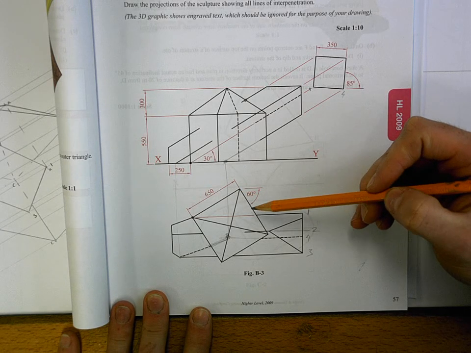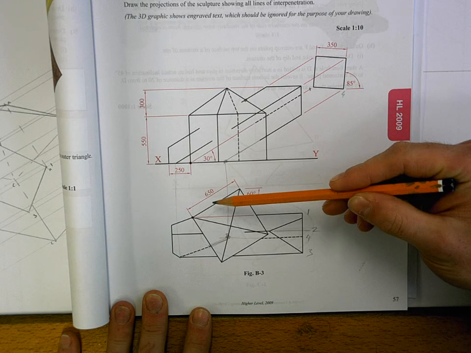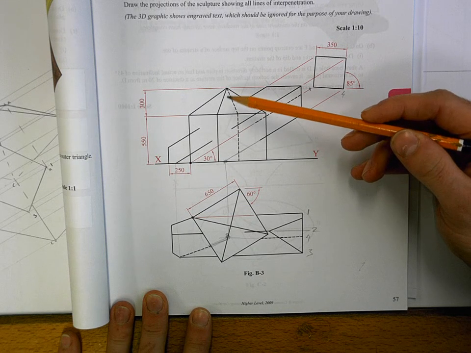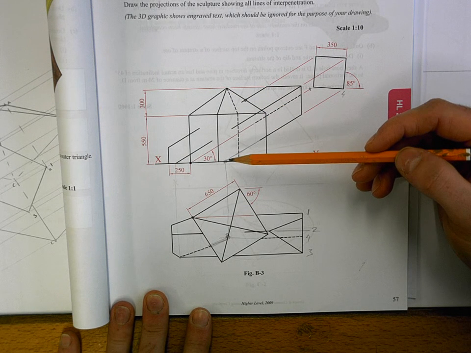It's inclined at 60 degrees. It's square, so obviously the length and breadth are the same. And you're given the heights of it and the elevation here, so no real problem setting that up.